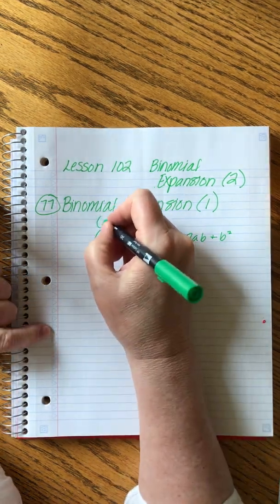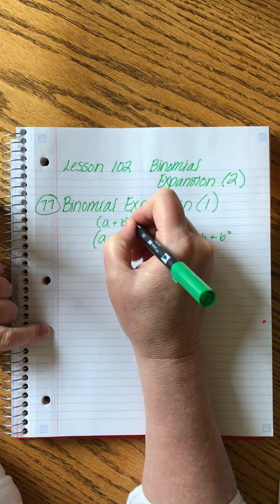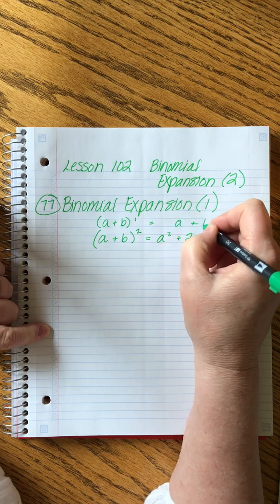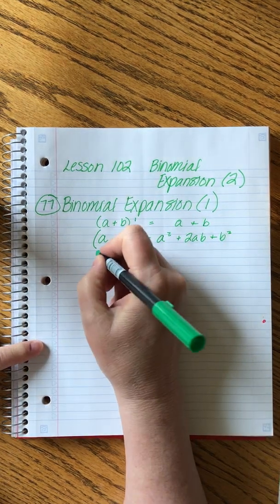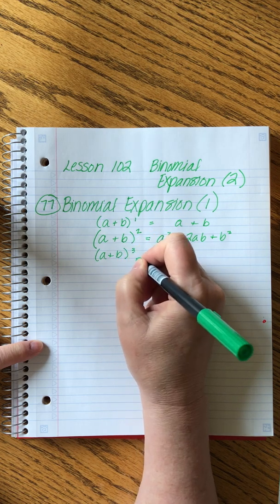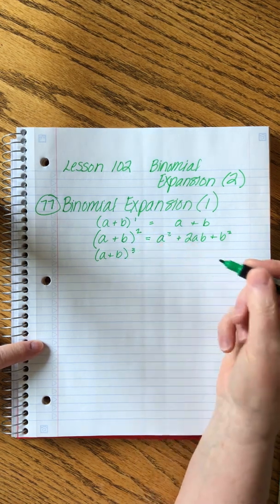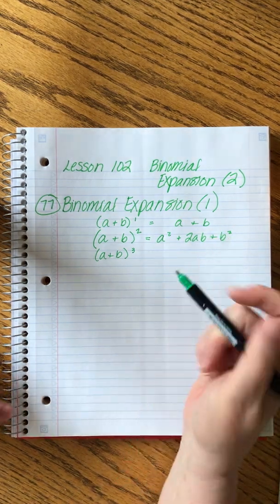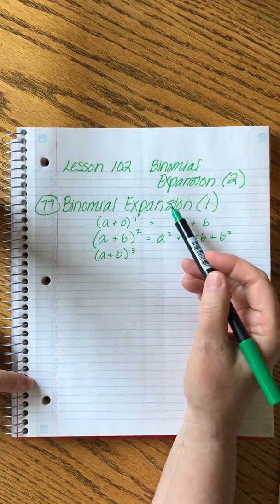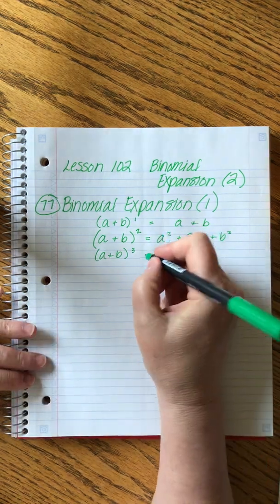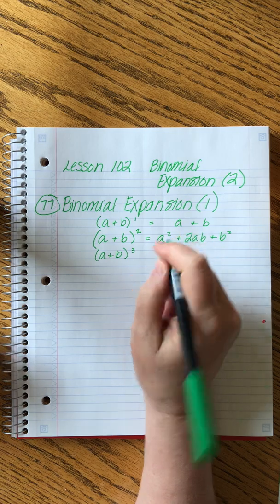And we can easily figure out (a plus b) to the first power. That would just be a plus b, right? But what about (a plus b) to the third, or the fourth, or the fifth, or the sixth, or the seventh, or the eighth? We want a way to calculate those binomial expansions without having to multiply our brains off every time, right?